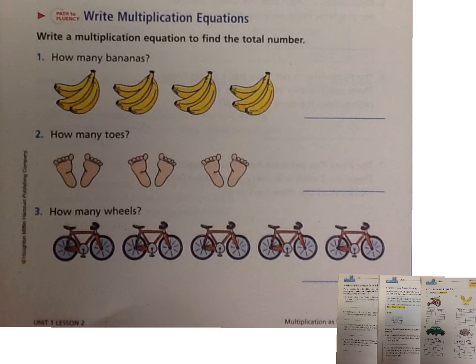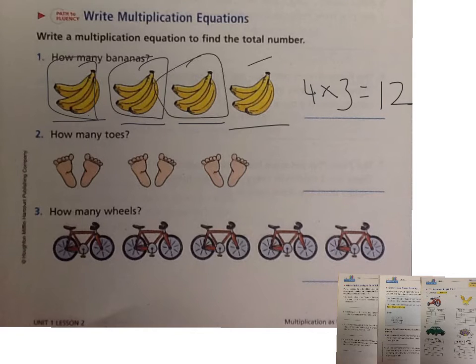Next, let's talk about the problems at the bottom. The first has 1, 2, 3, 4 groups of 1, 2, 3. 4 groups of 3. Okay? So 4 groups of 3 would equal 12. Your factors are 4 and 3: 4 groups with 3 in each group. So 4 times 3 equals 12.